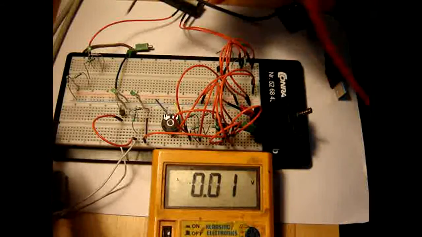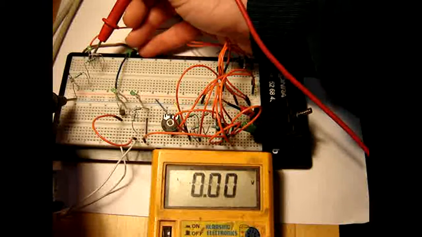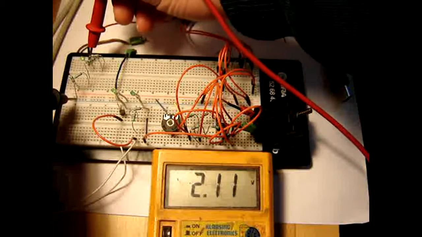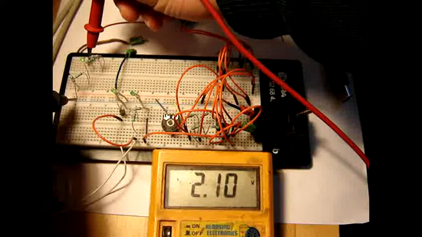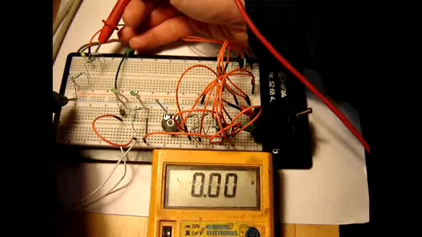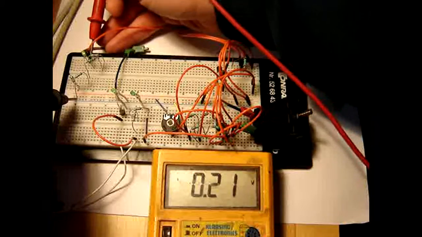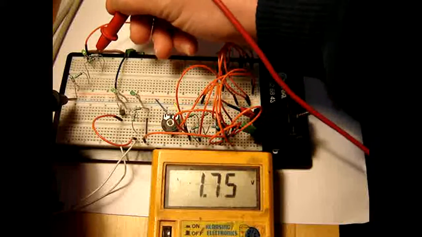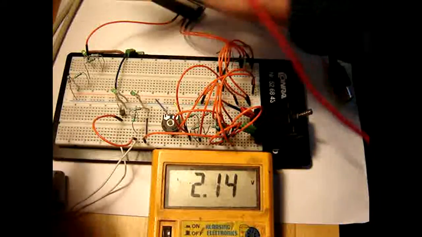So measuring the voltage, which is 2 volts, and let me measure right here on the pin of the, yep, it's 2 volts.